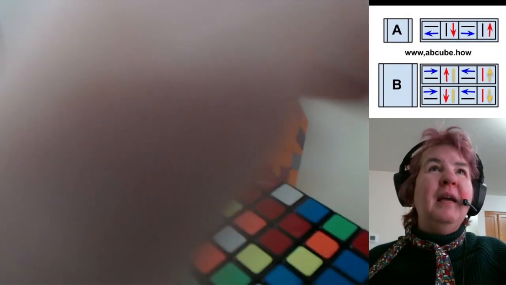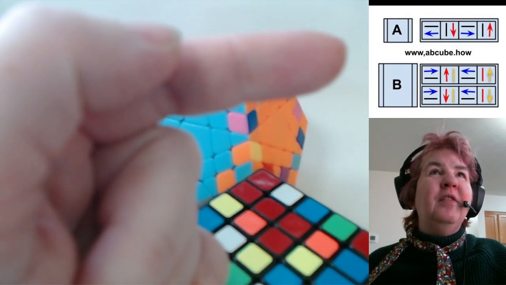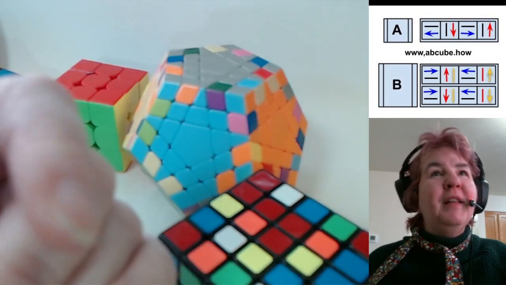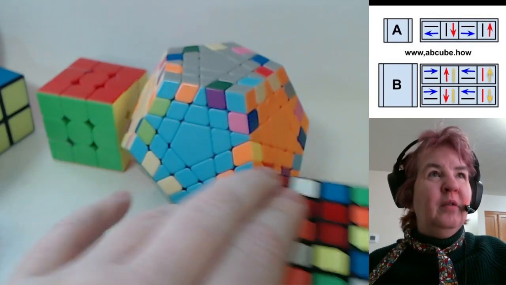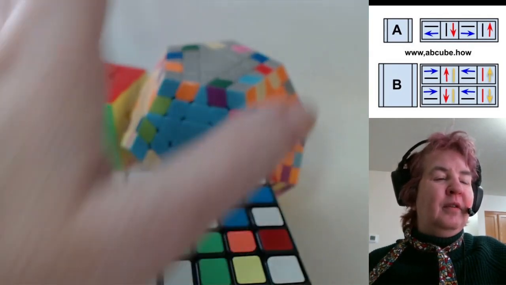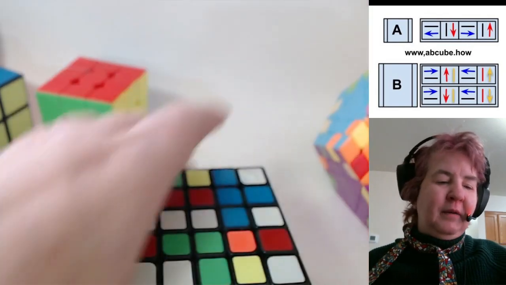I am the creator of the ABCube method for solving Rubik's cubes. That's formula A right there, 4 moves. That's formula B right there, 8 moves. And with that, you can solve every complexity Rubik's cube. Also, every complexity Minx, which I've been working on.